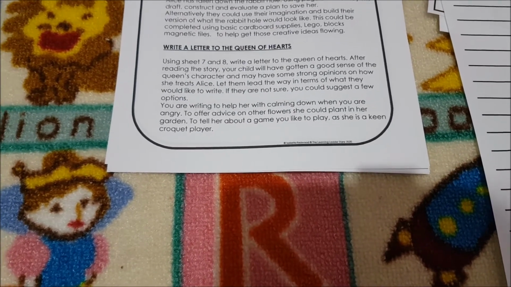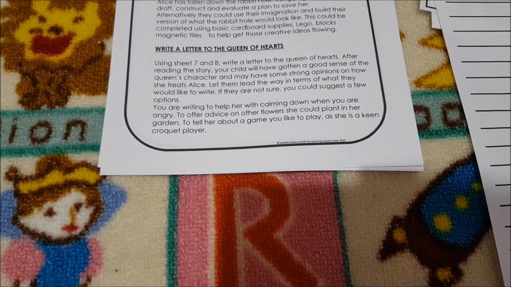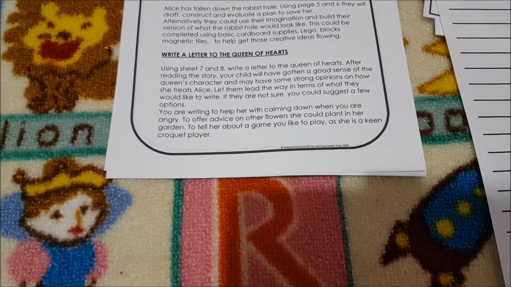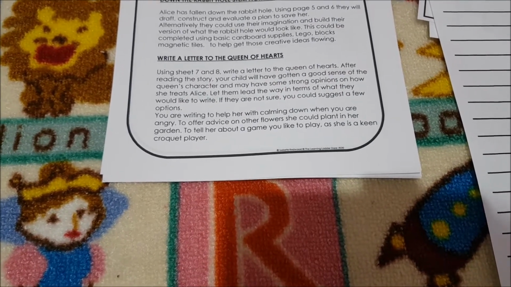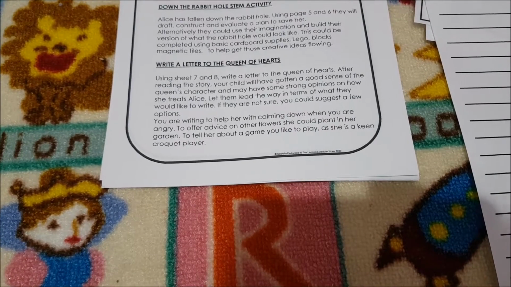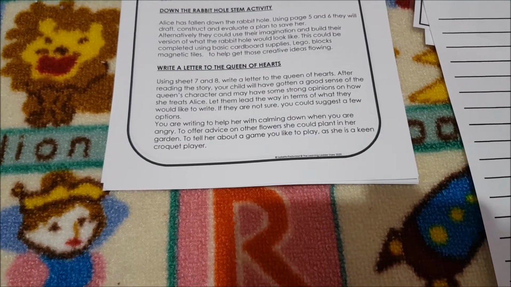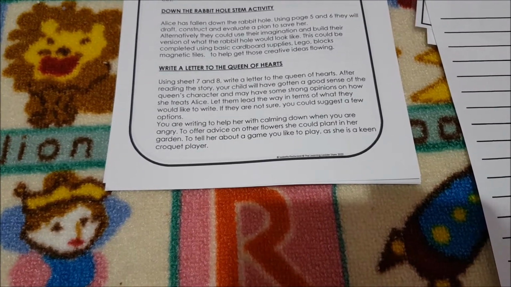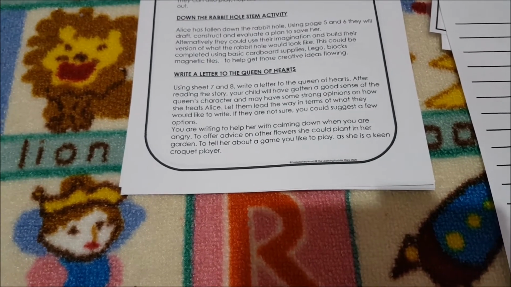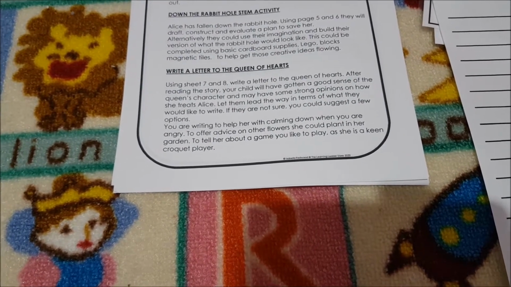You could suggest to them to write to her about how they deal with calming down when they're angry. They could offer her advice on her flowers, because obviously she likes her roses. They could tell her about a game they like to play, because she likes to play croquet. There's so many different things, just a few little prompts there to consider.